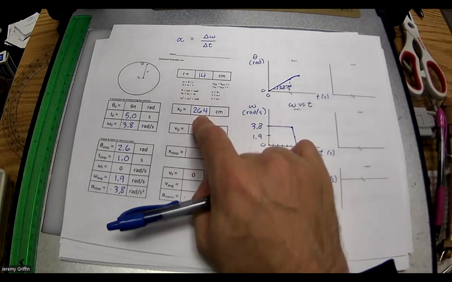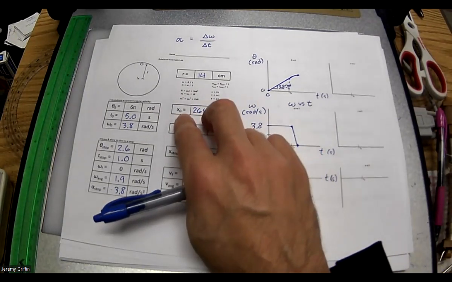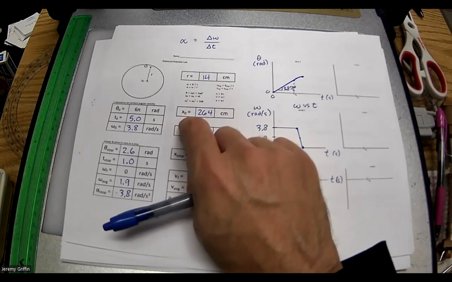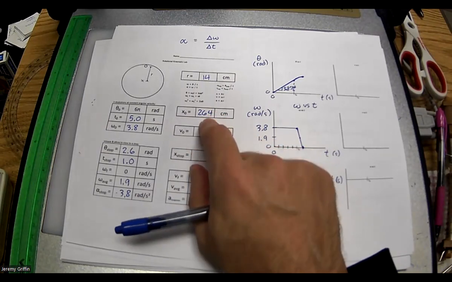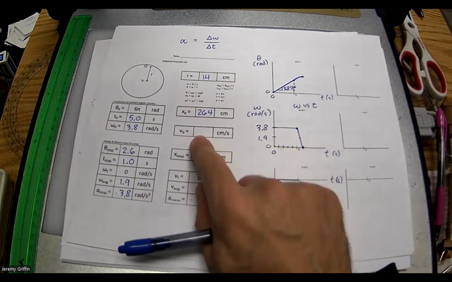That's pretty good. Let me ask you guys a different question. For the first 3 revolutions, what was the displacement of the outside point? 0, right? Because it ended exactly where it started. So the displacement would be 0, but the distance is 264 centimeters. Is that okay? Next question.